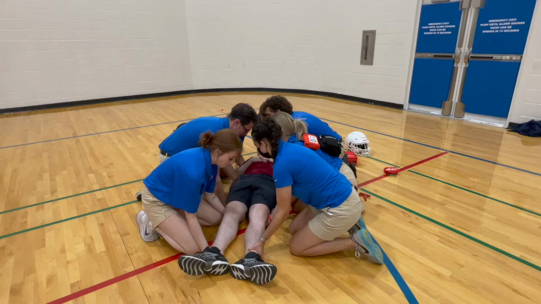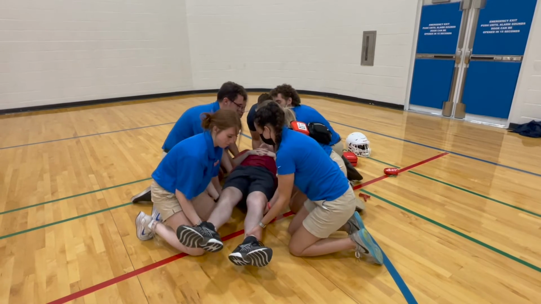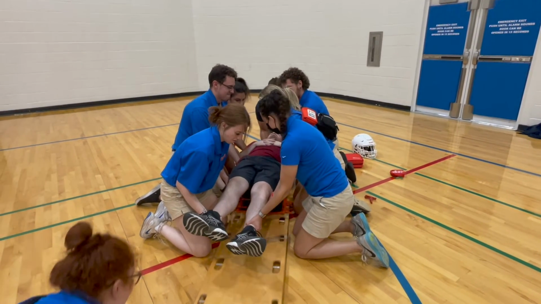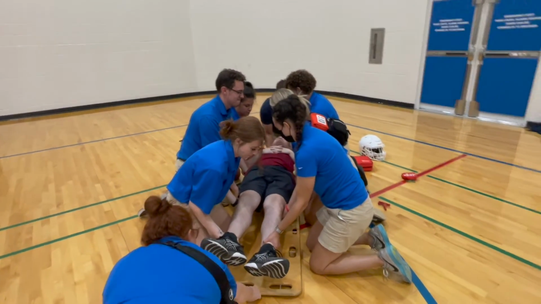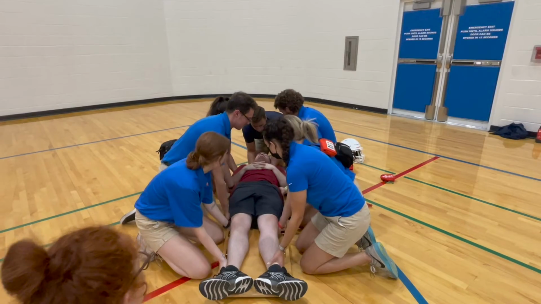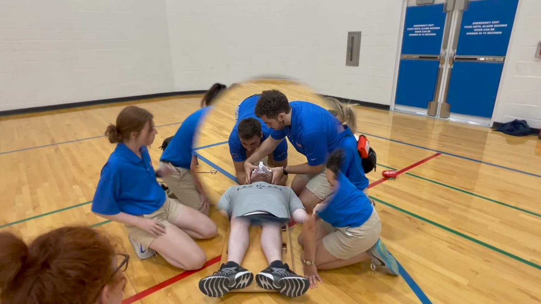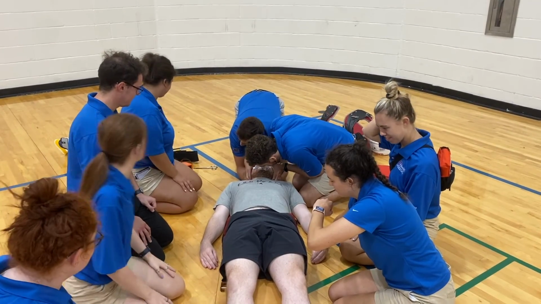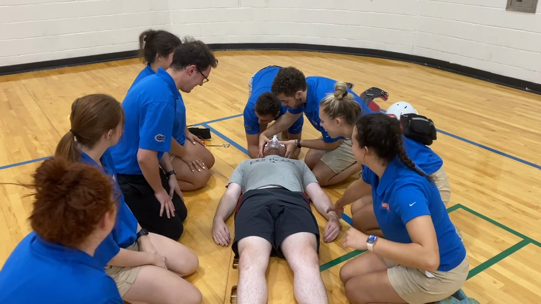At command of Rescuer 1, the 6 rescuers will slide their hands gently under the patient. Rescuer 1 will confirm that everyone is set, then will give the command for the rescuers to lift the patient 6 inches off the ground. Rescuer 1 will instruct the rescuer at the spine board to slide the spine board in and under the patient and will instruct them when to stop. Once the spine board is in place, Rescuer 1 will give the command to lower the patient onto it.